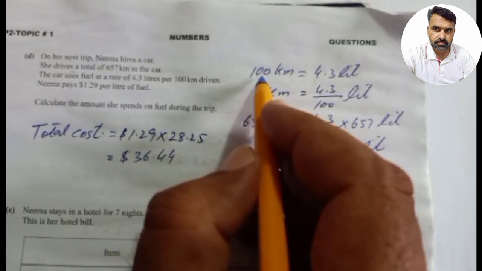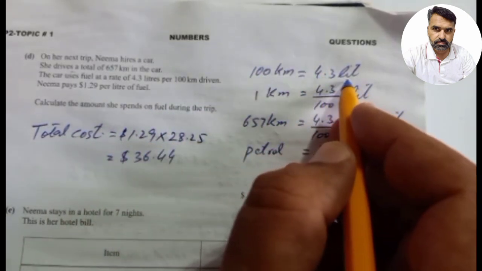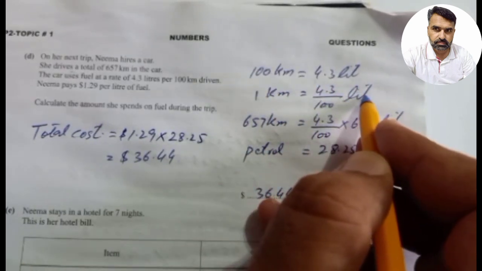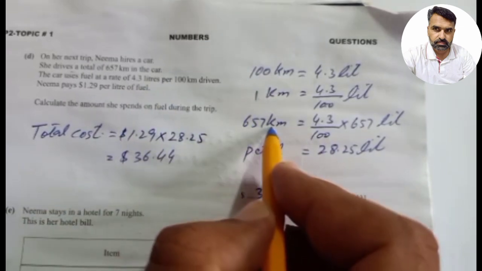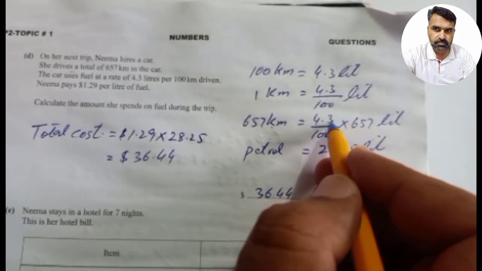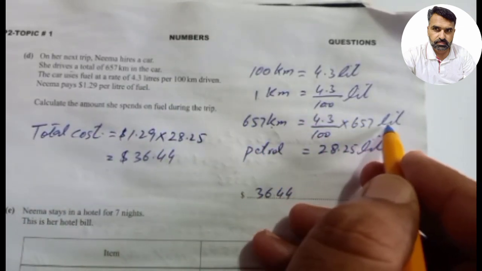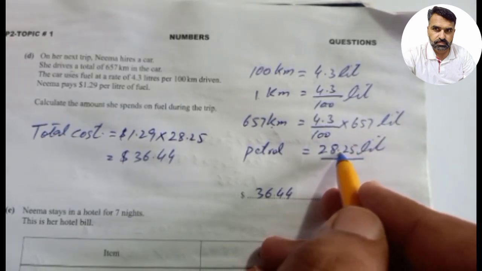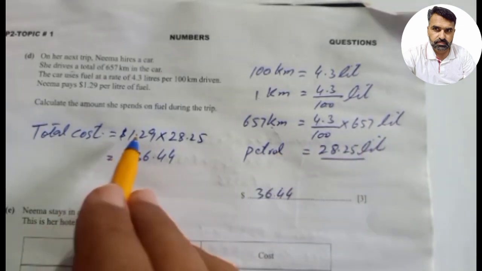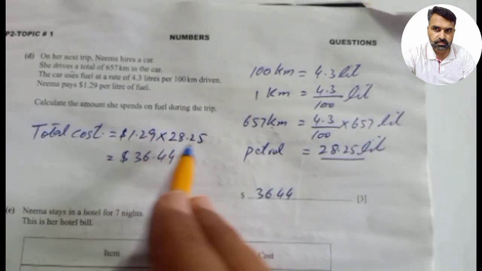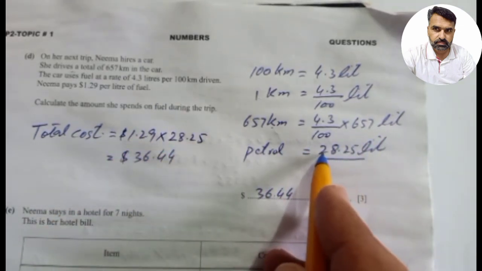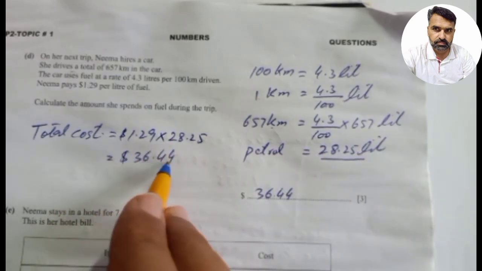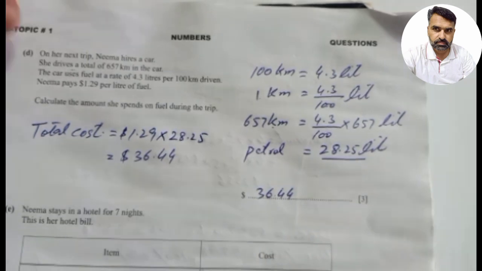So students, for 100 km, 4.3 liters are required. So for 1 kilometer, 4.3 over 100 liters are required, and for 657 kilometers, 4.3 over 100 multiplied by 657 liters. So total consumption of petrol will be 28.25 liters, and the cost of 1 liter is $1.29. So it will be multiplied with 28.25, and the cost for petrol is $36.44 that we have to find.